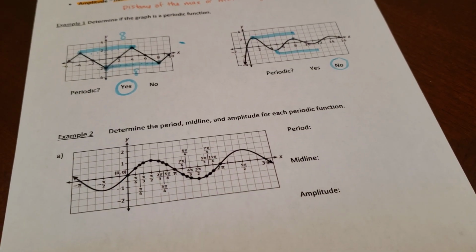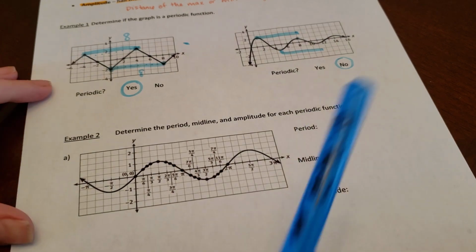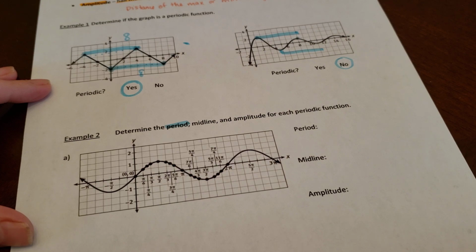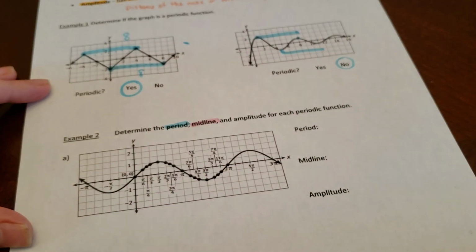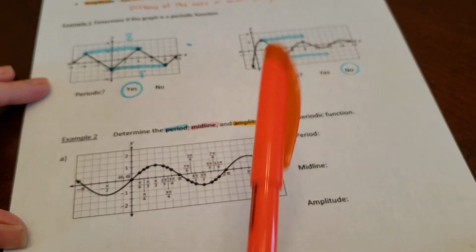So the examples on homework are going to look more like example 2. So we're going to determine the period, the midline, and the amplitude for each of these functions. And like I said, I'll be using this color combination throughout to kind of go through it.